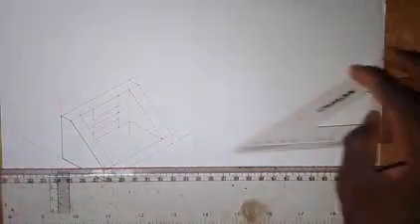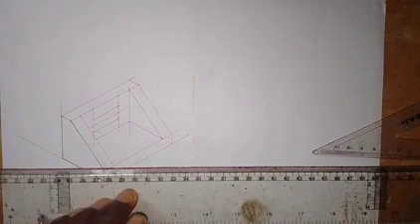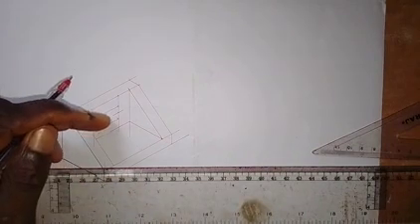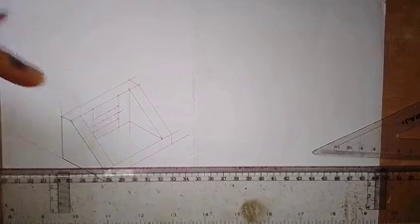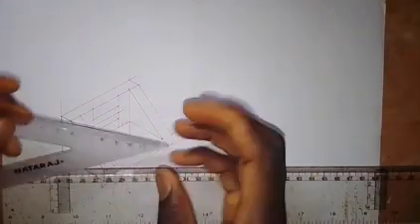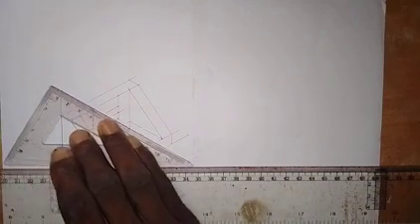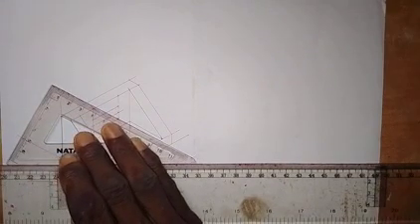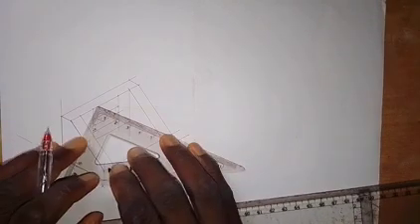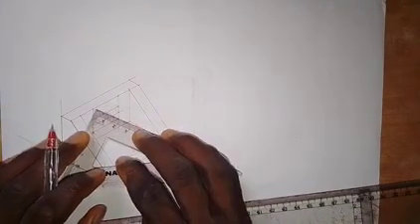So we have drawn the rectangle, but we are not done because the thickness is just 8 millimeters. So you'll be able to see the other part of the rectangle at the back. What we need to do in that case is that at this point, we are going to draw a line in this direction. Then I'm going to take a measurement of 8 millimeters here.